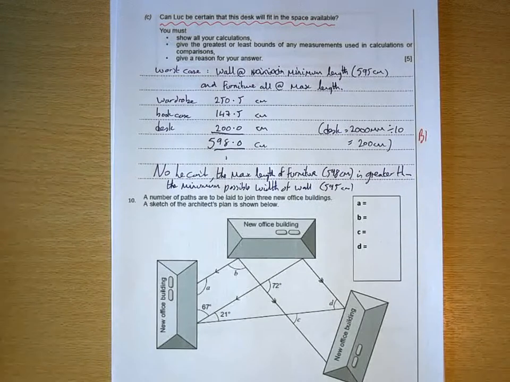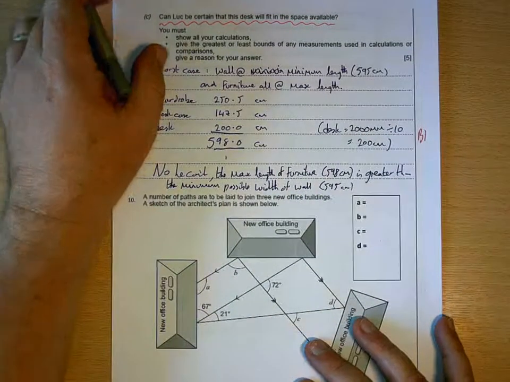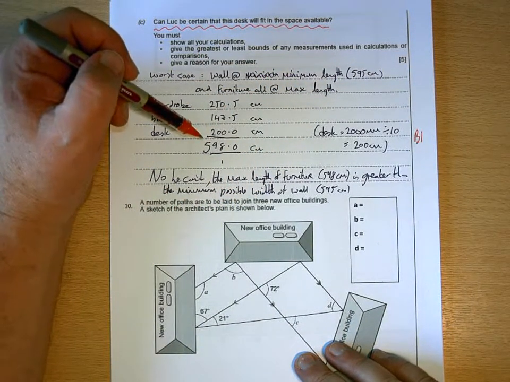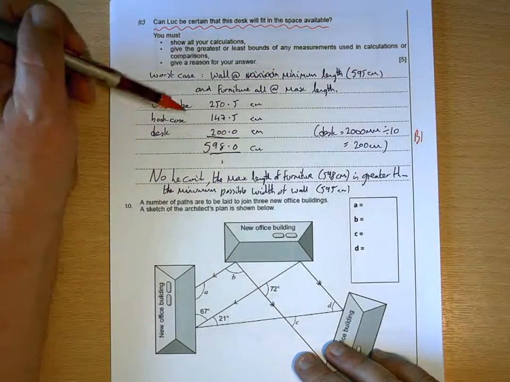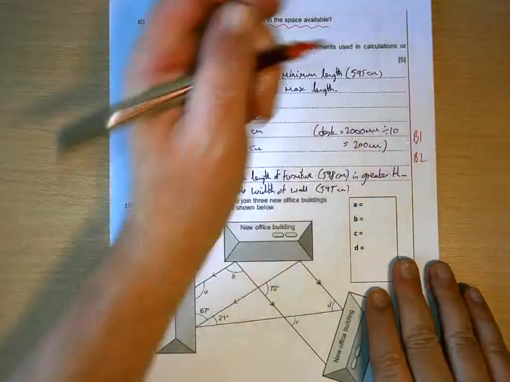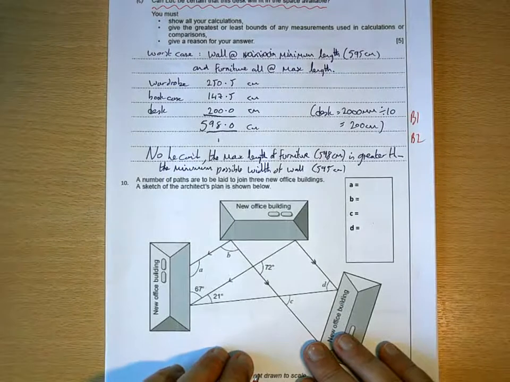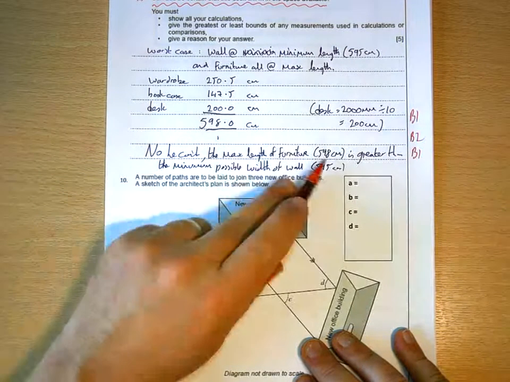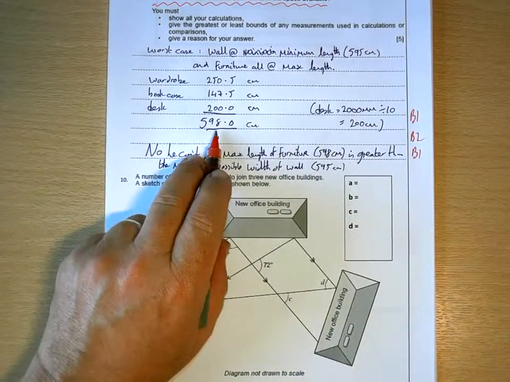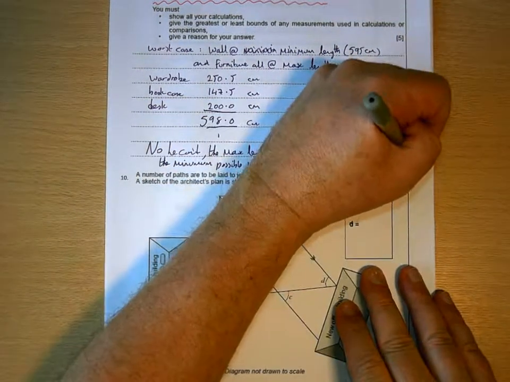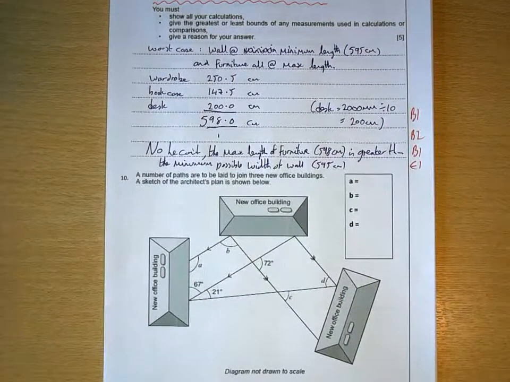Then there are 2 marks for the furniture and the wall having the correct extremes, so the minimum wall and the maximum furniture will give you those 2 marks. Then there's another mark for actually working out the total maximum for the furniture and comparing it with the minimum for the wall, and your last mark is for the conclusion. So total marks for that question is 7.